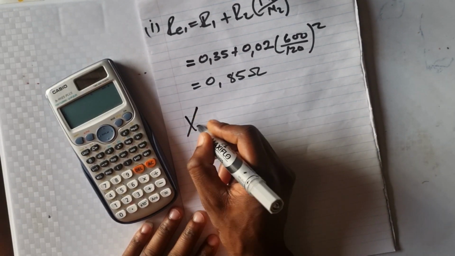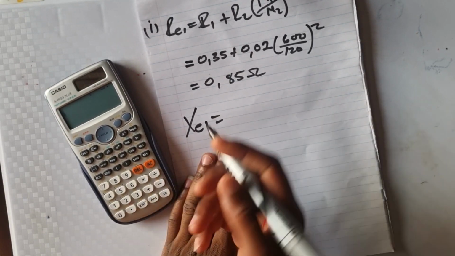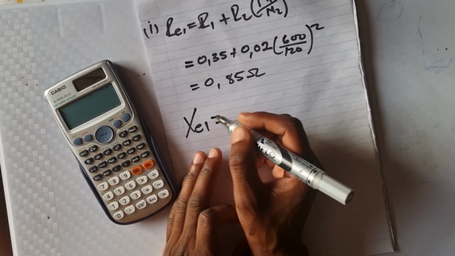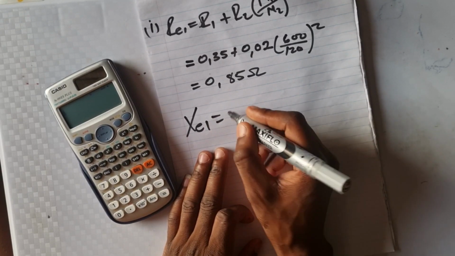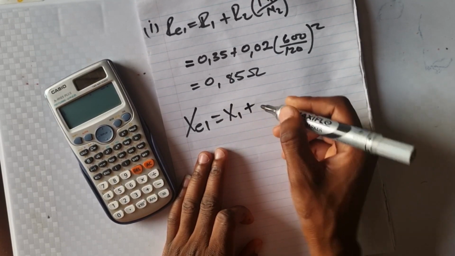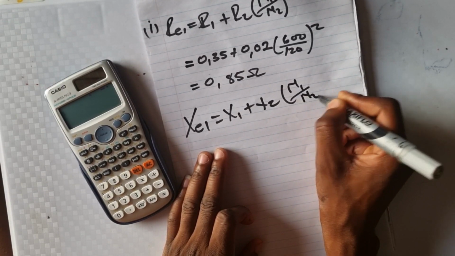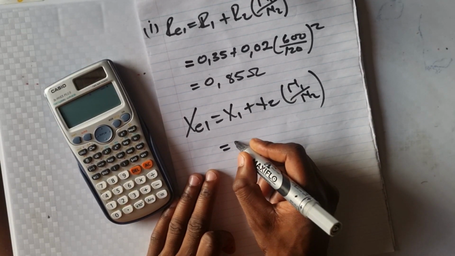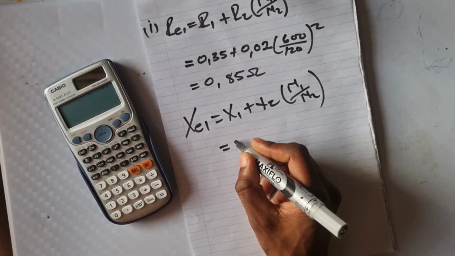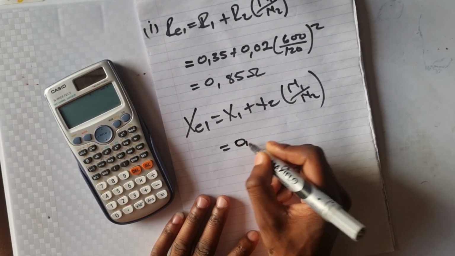And now to calculate the equivalent reactance referred to the primary, it's going to be X1 plus X2 (N1 over N2) squared.